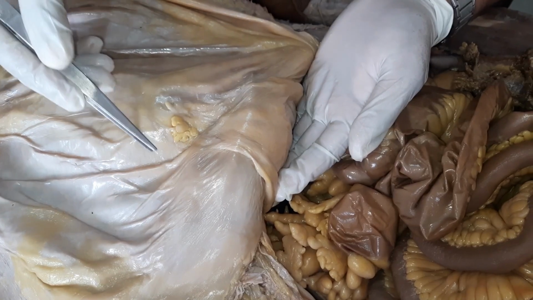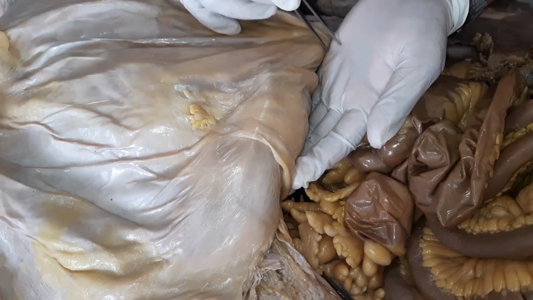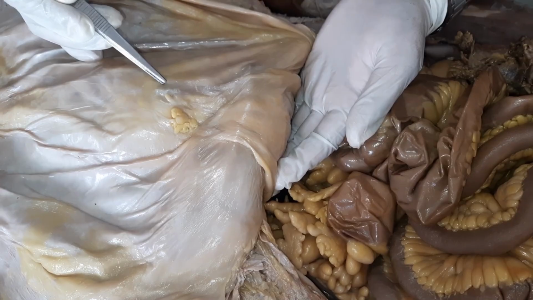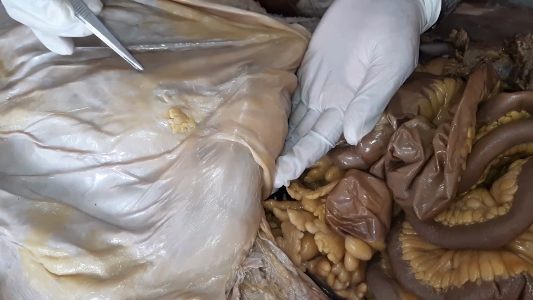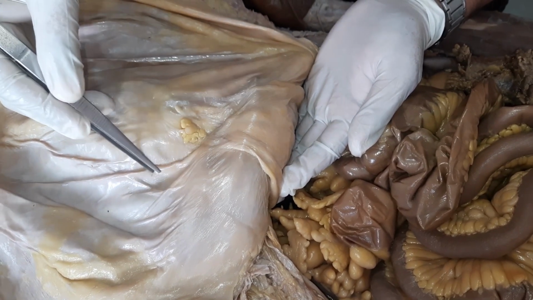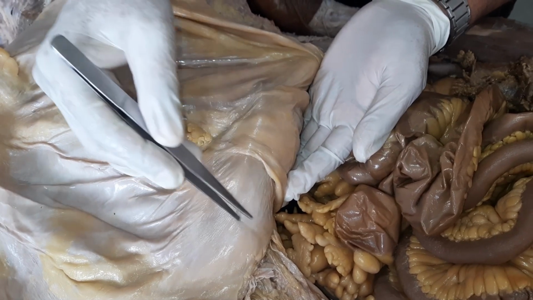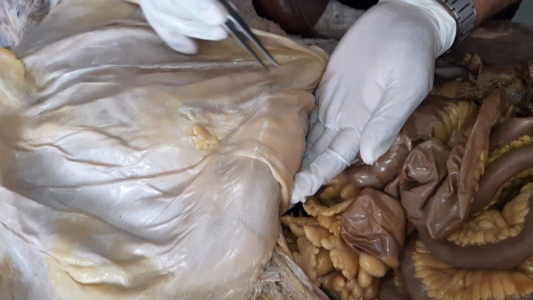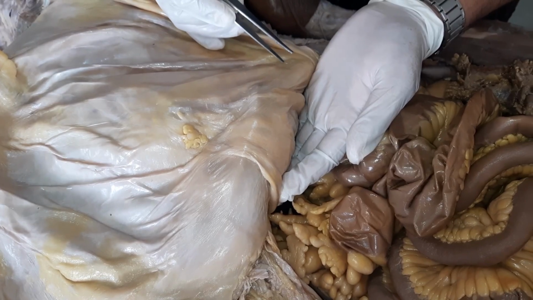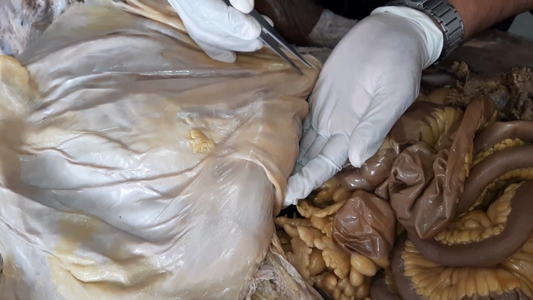Laterally we may expect another fold that's called lateral umbilical fold. These are not exactly going towards the umbilicus, so these go laterally like this. So these are called lateral umbilical folds. This represents the peritoneal fold over the inferior epigastric vessels.